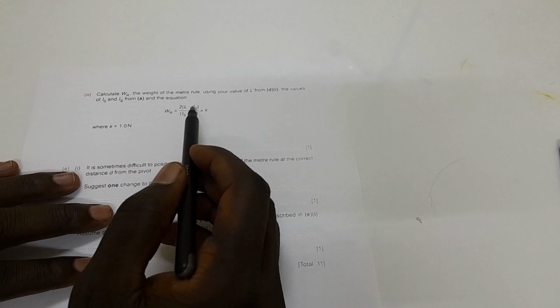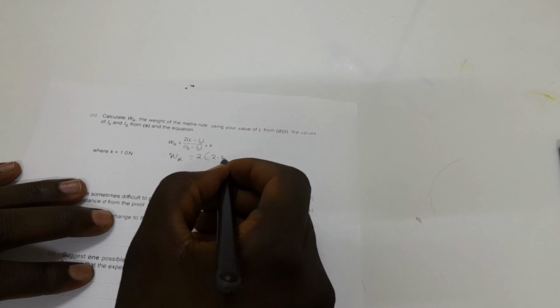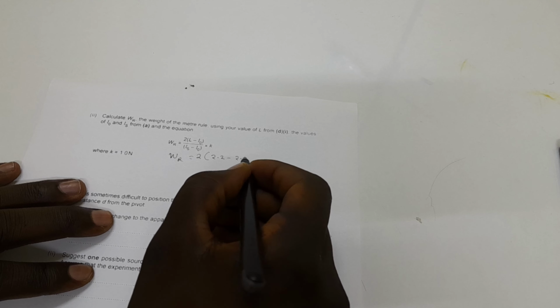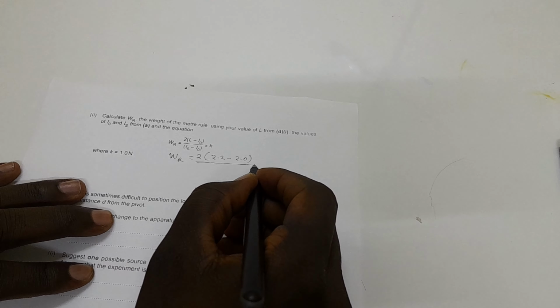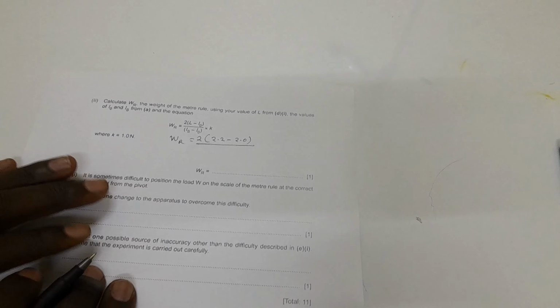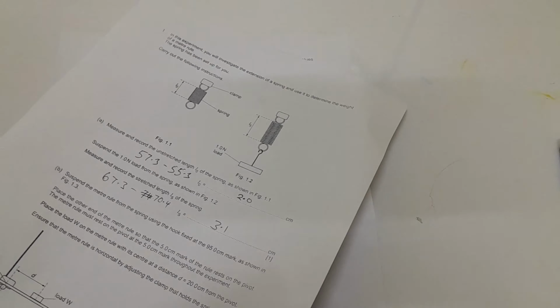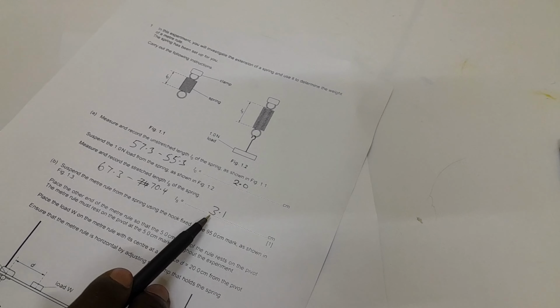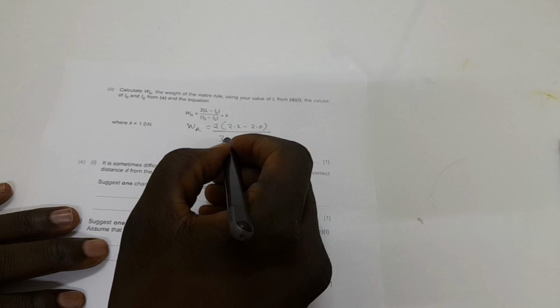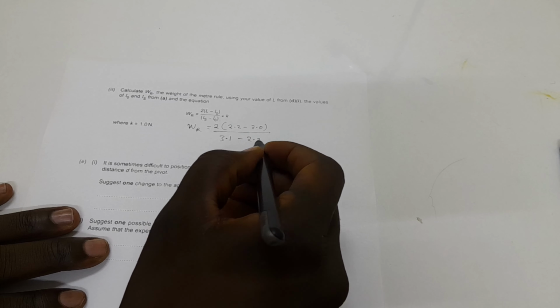So calculate WR using this formula. WR is given by 2 into 2.2 minus 2.0, all over LS. LS is here, that is 3.1 minus 2.2.